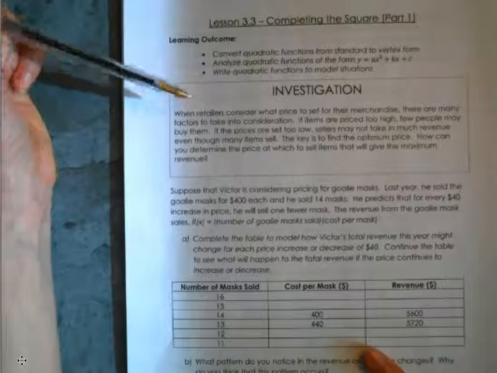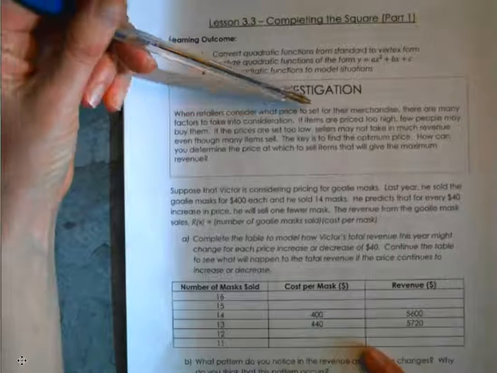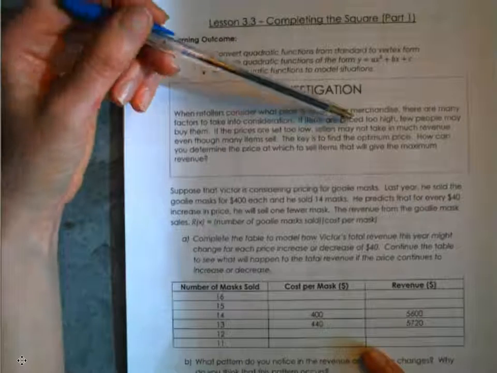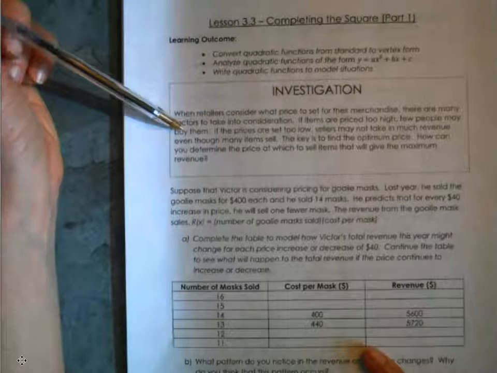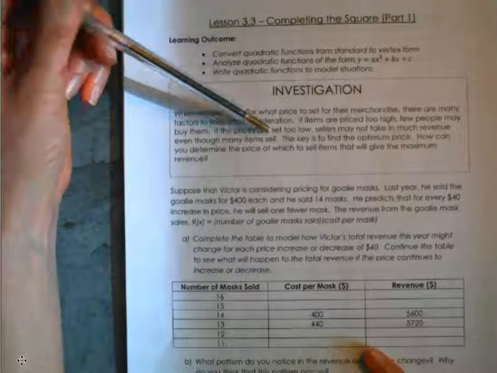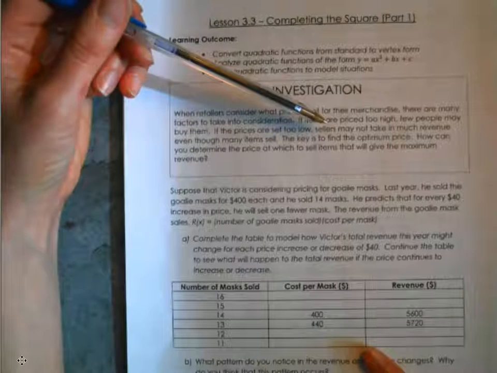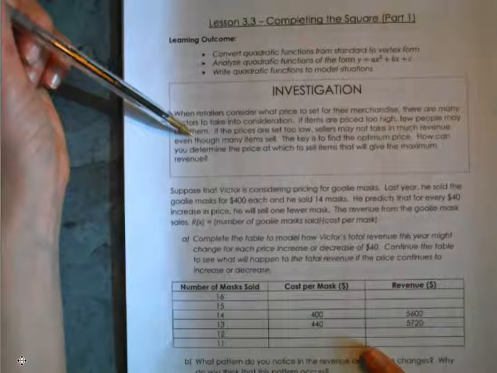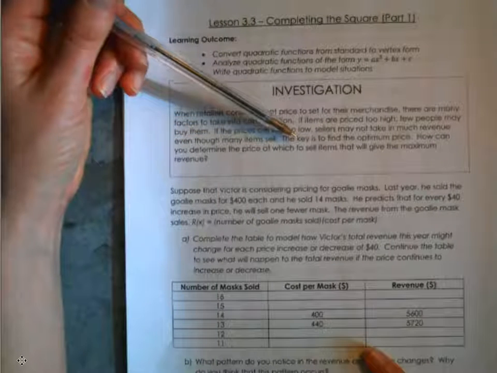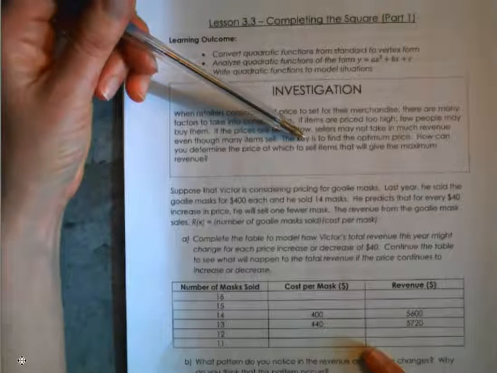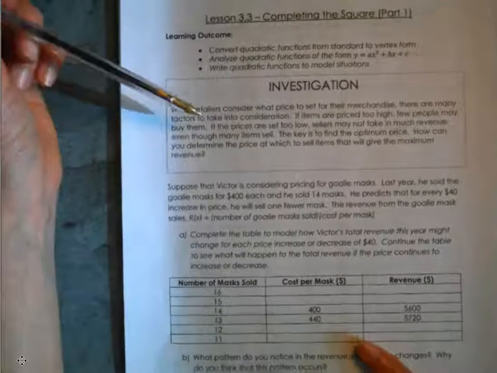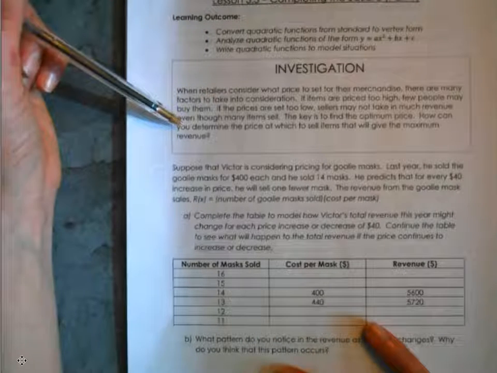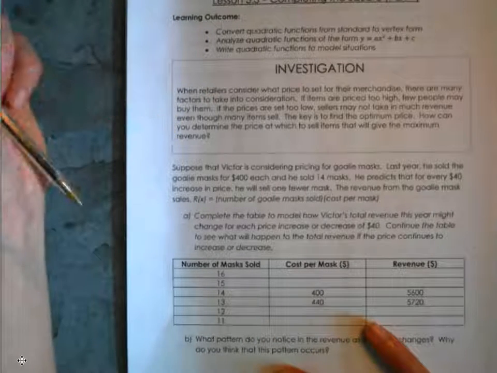It says, when retailers consider what price to set for their merchandise, there are many factors to take into consideration. If items are priced too high, then few people may buy them. If the prices are set too low, then more people might buy it, but because they're not making much money per piece, the sellers might not take in a lot of revenue. So the key when you're selling something is to be able to find the optimum price. And so what we want to figure out is, how can you determine a price at which to sell the items that will give a maximum revenue?